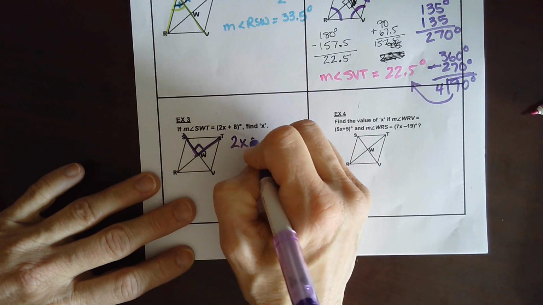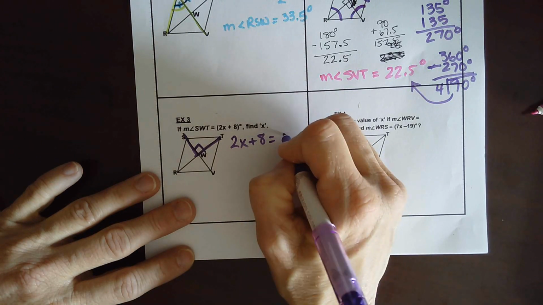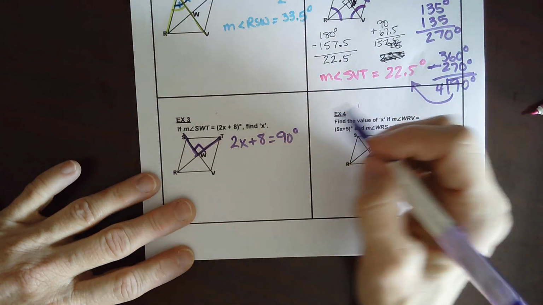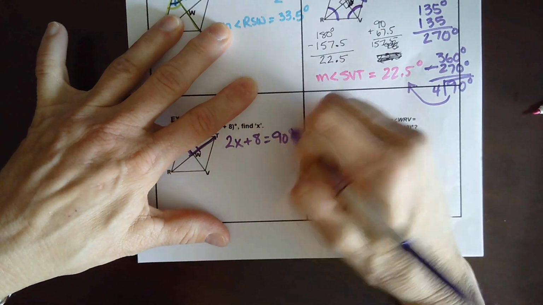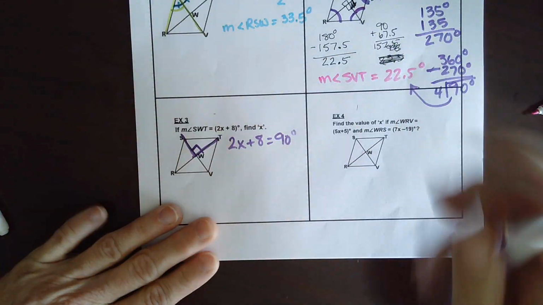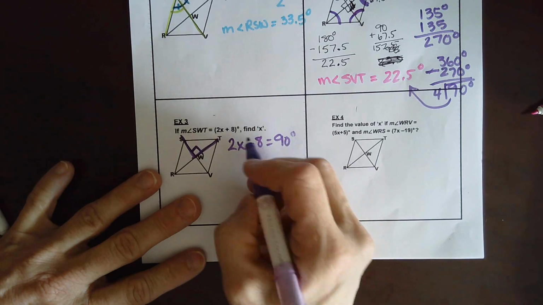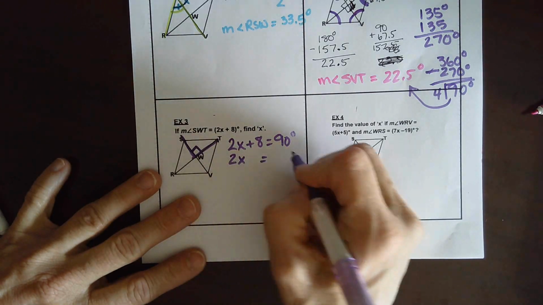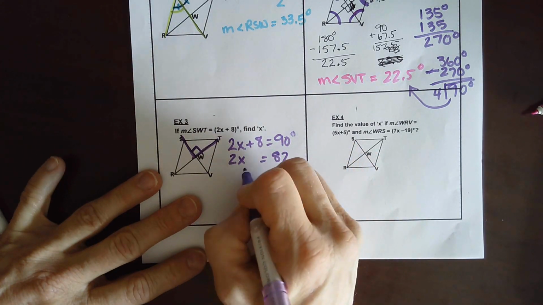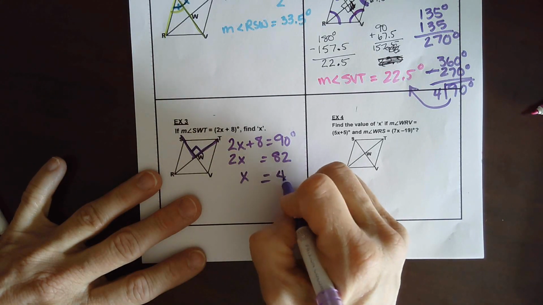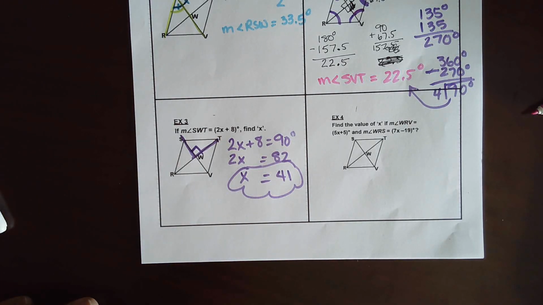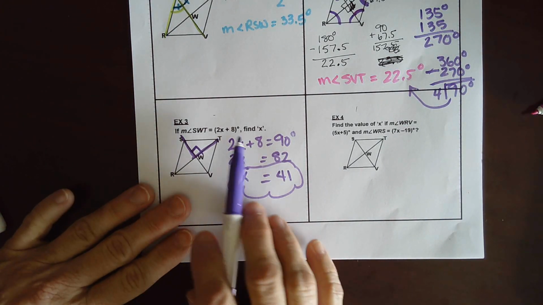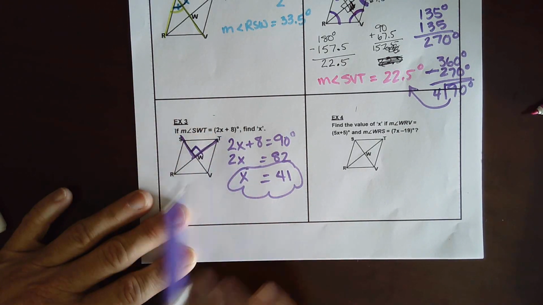So I can set 2x plus 8 equal to 90. I will subtract 8, and that gives me 82, divide by 2, and I get 41. So x equals 41. This is just finding the value of x.